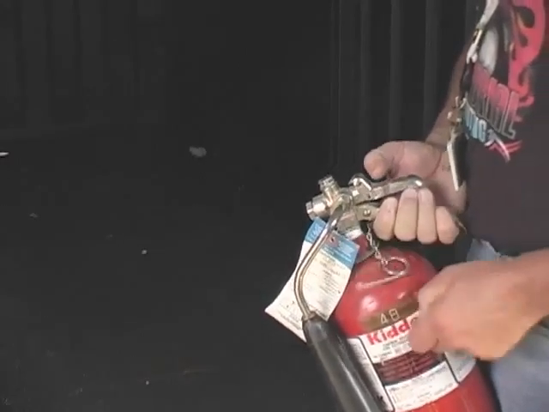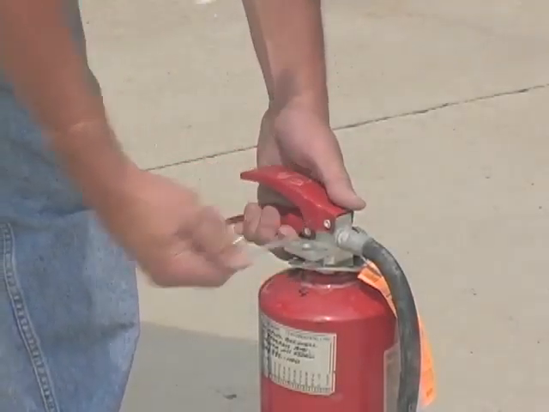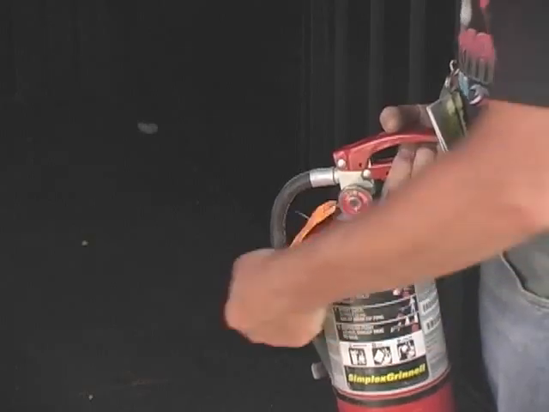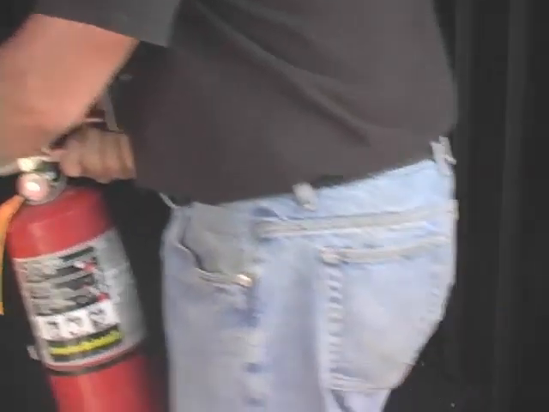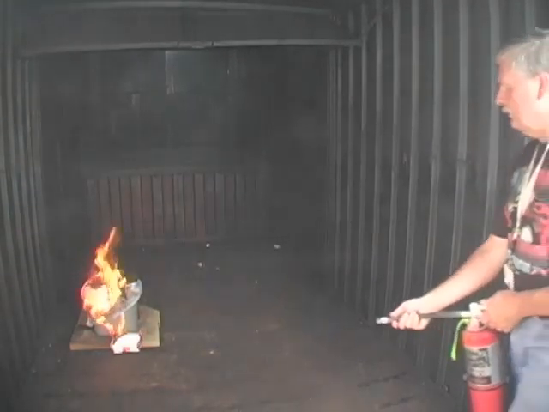Every fire extinguisher has a pin that locks it. Activate the extinguisher by pulling the pin. Approach the fire cautiously, remembering that your safety is paramount. You should stand 6 to 8 feet from the fire.